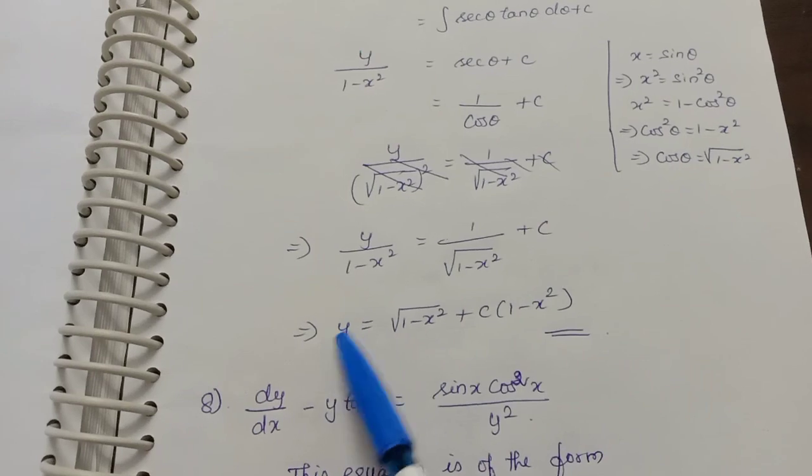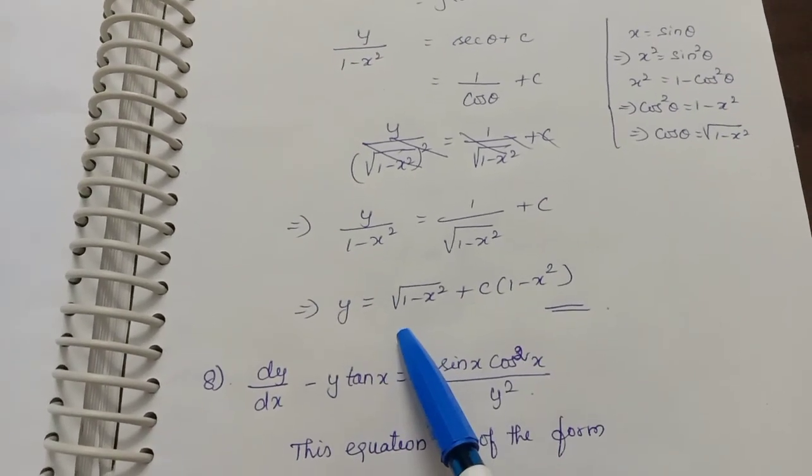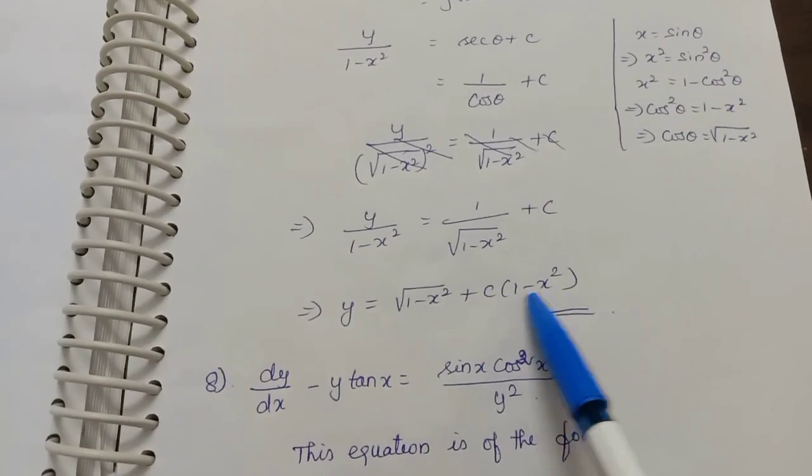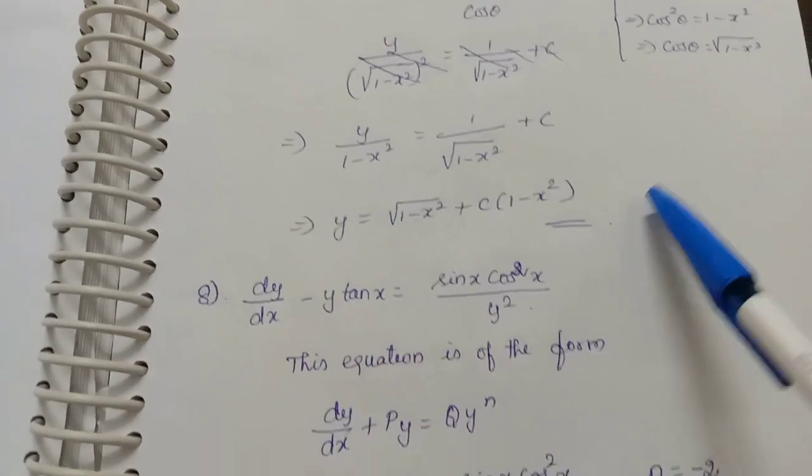So the final solution is y equal to root of 1 minus x square plus c into 1 minus x square. That's all. One more problem.